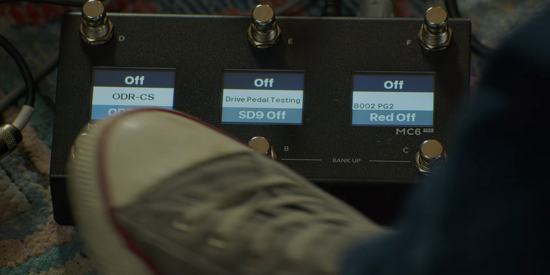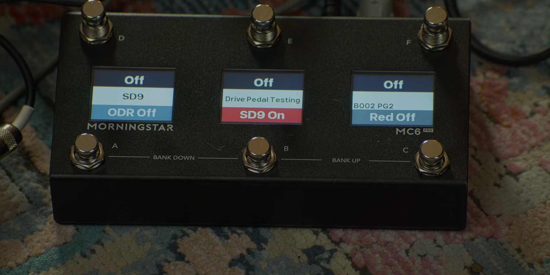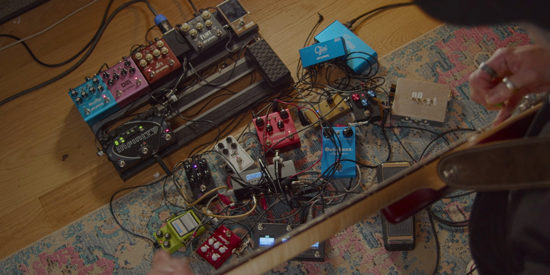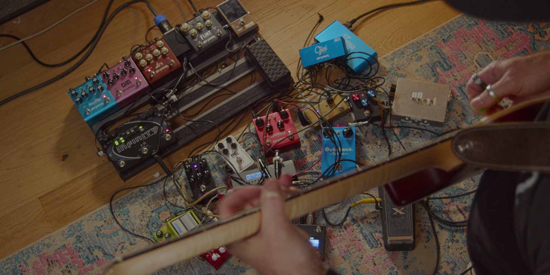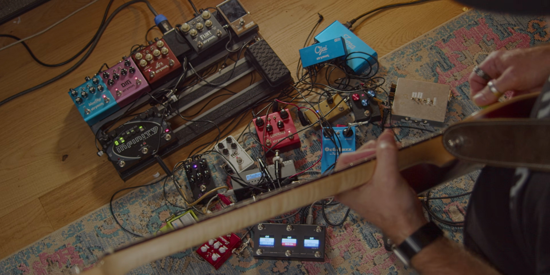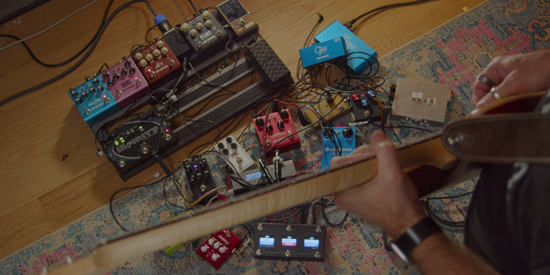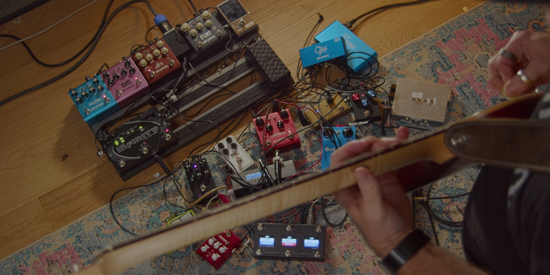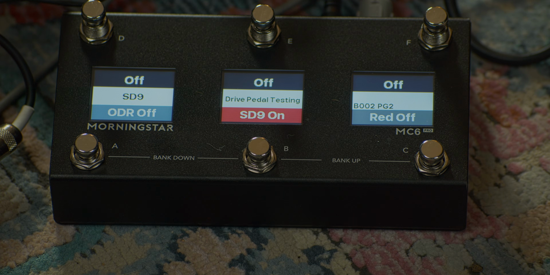And then you have the SD9 for that Henderson Landau thing. Fun. And then you have the Bogner Red, which is just awesome.